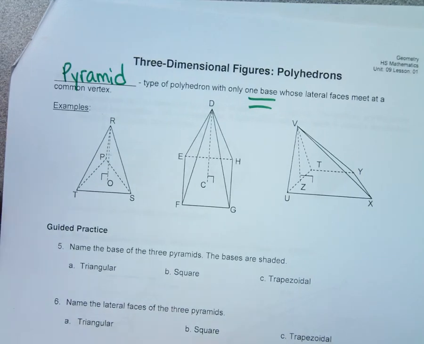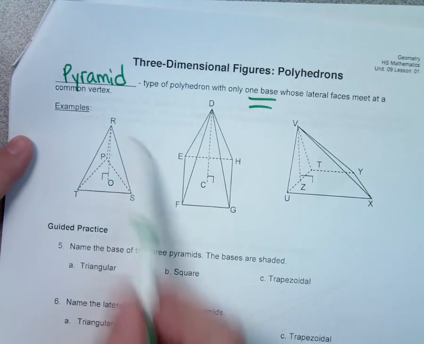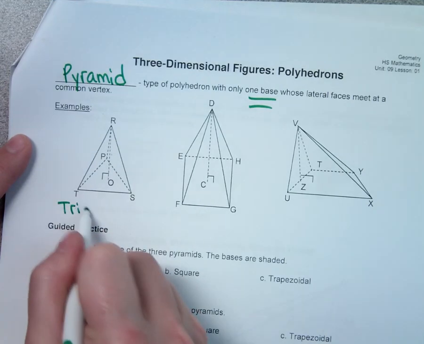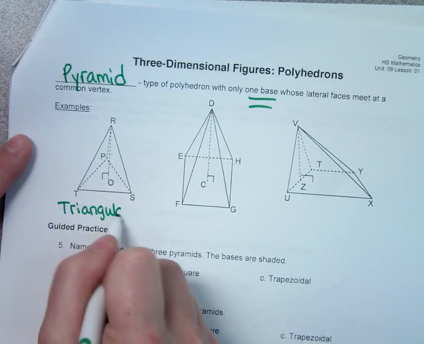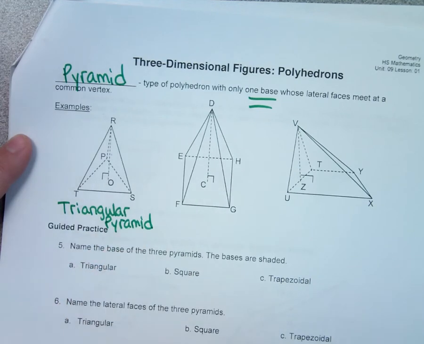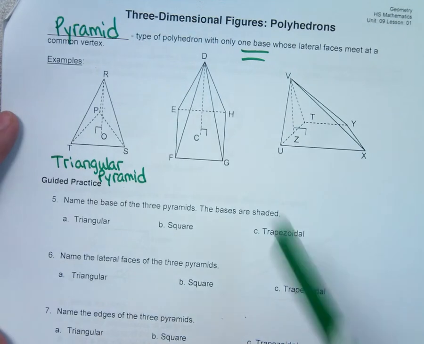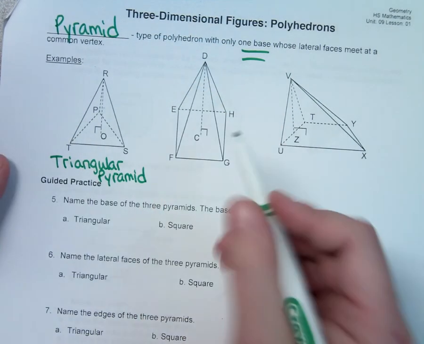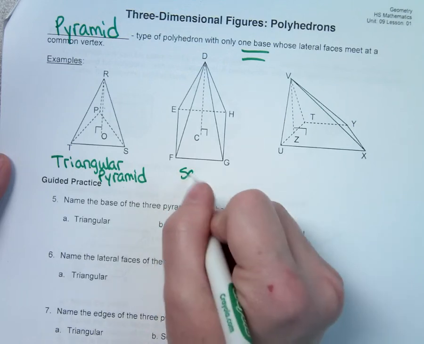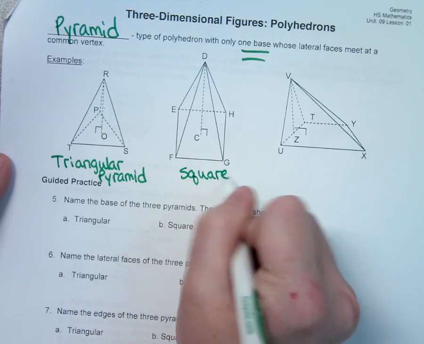So I want to name these. What would you call this one right here? A triangular pyramid. Okay, this one is a triangular pyramid. What would you call this one? A square pyramid. Okay, a square pyramid, or it could possibly be a rectangular pyramid, but I'm going to go with square. So square pyramid.